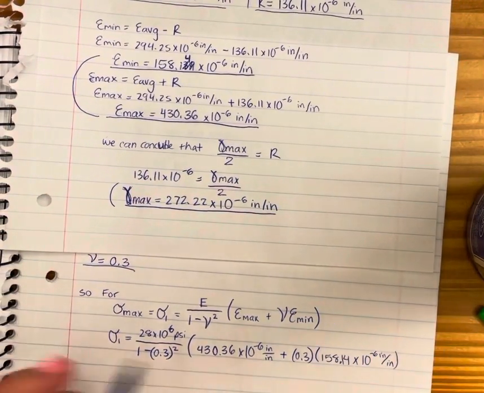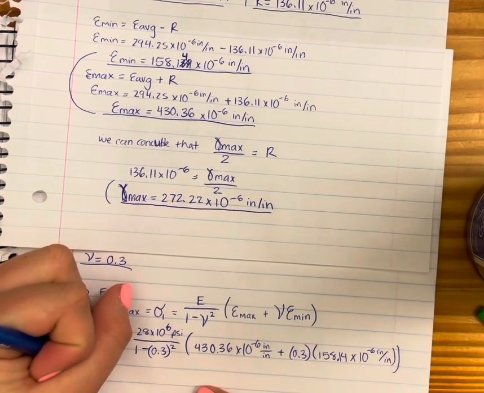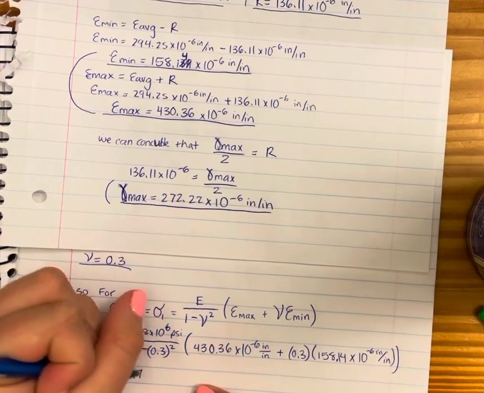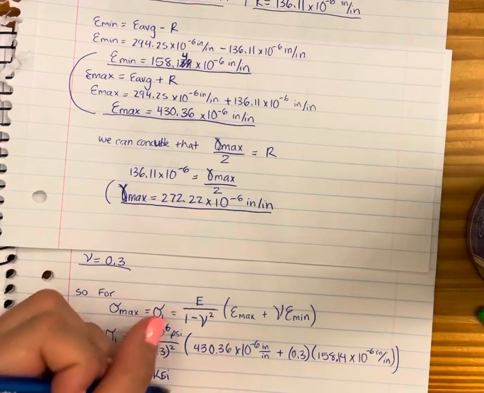Once we plug this into our calculator, we find that stress 1 equals 11.78 ksi.